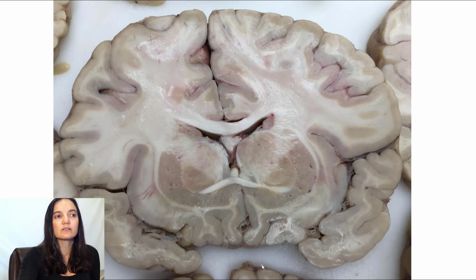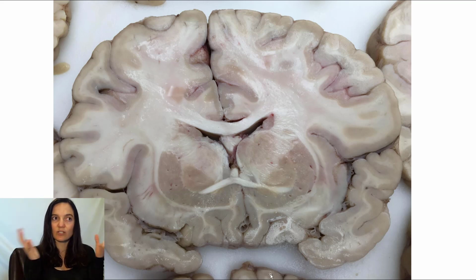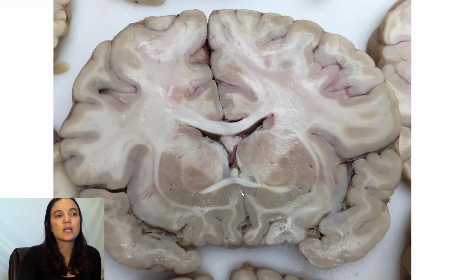Okay, so there are two cerebral hemispheres. The left and the right brain. On this image, the right is on the right side and the left is on the left side. The two cerebral hemispheres are connected by this very thick white matter tract here. This is called the corpus callosum. The corpus callosum connects the left and right halves of the brain so that the two halves of the brain can talk to each other.